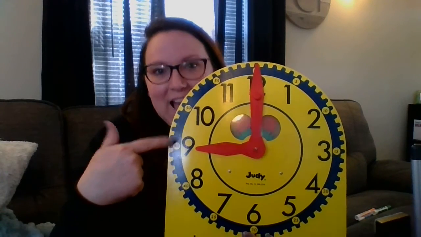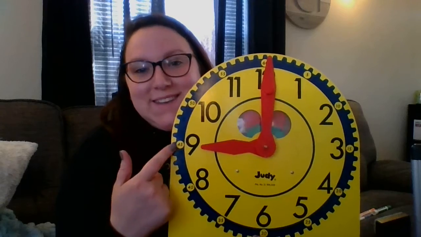So if this minute hand makes it all the way around the clock and back to the 12, that would be 1 full hour. So right now this says hour hand 8, minute hand o'clock, 8 o'clock. If this hand makes it all the way around, now it's what? It's not 8 o'clock anymore, it's 9 o'clock. Good job. 9 o'clock.